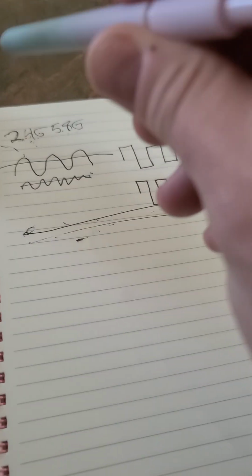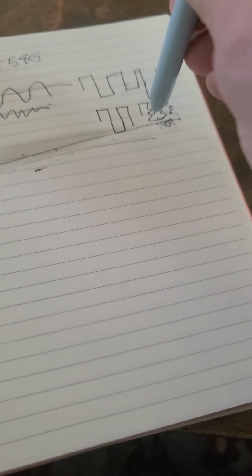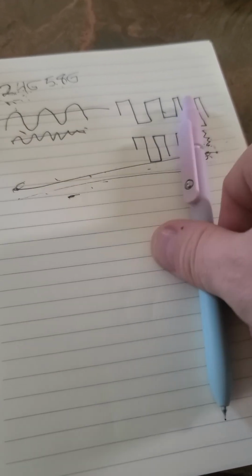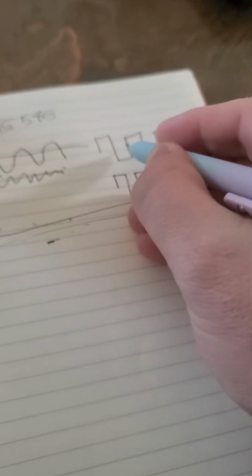You're using a lower frequency to transmit your data, but you're modifying the PWM with frequency, pulse width, and amplitude modulation to basically sneak in this extra data along the walls of the width, if that makes sense, these walls here.